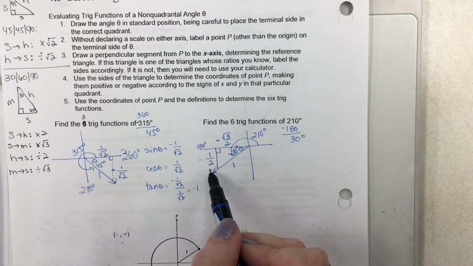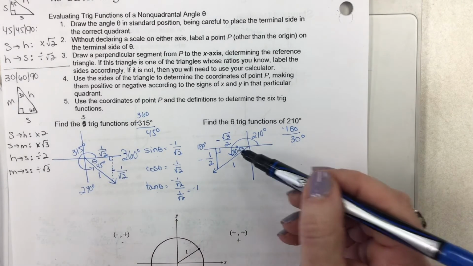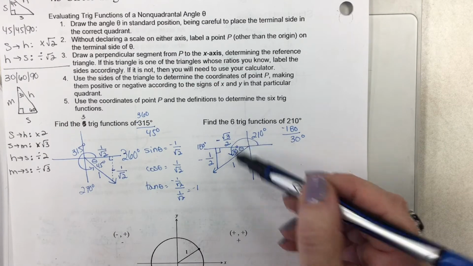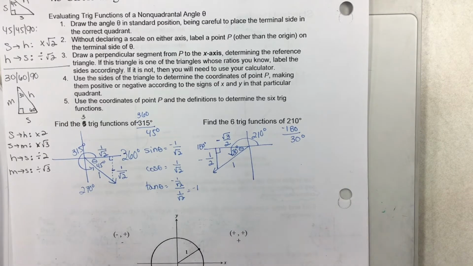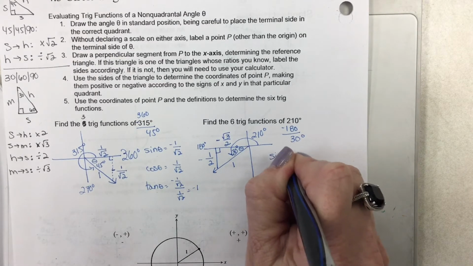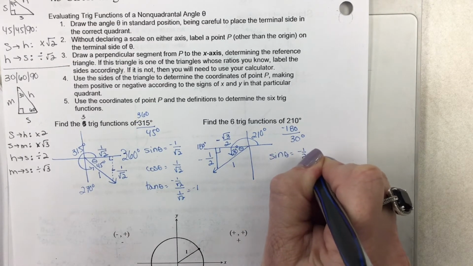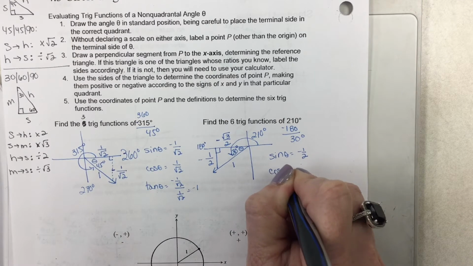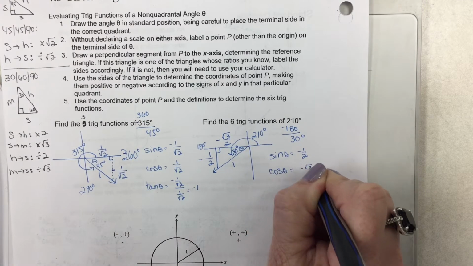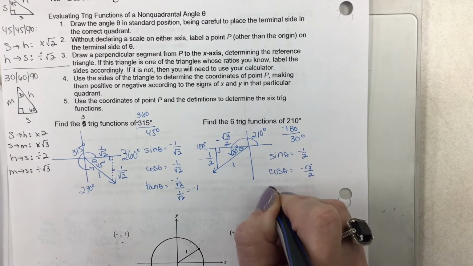Everything comes off of the short side. We never go from medium to hypotenuse, hypotenuse to medium. It's always in terms of the short side. So then I can find my sine theta, negative 1/2, cosine theta, negative square root of 3 over 2.